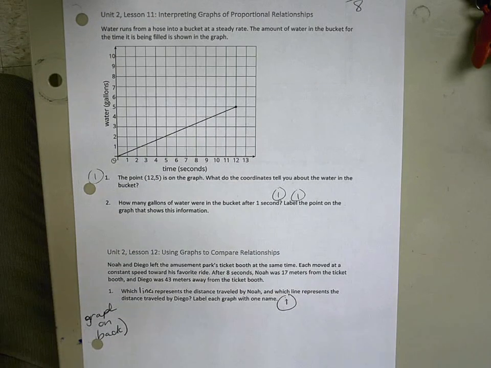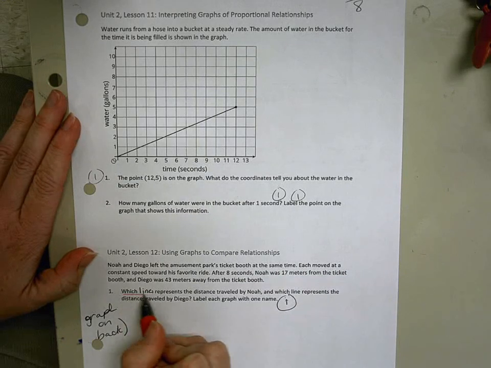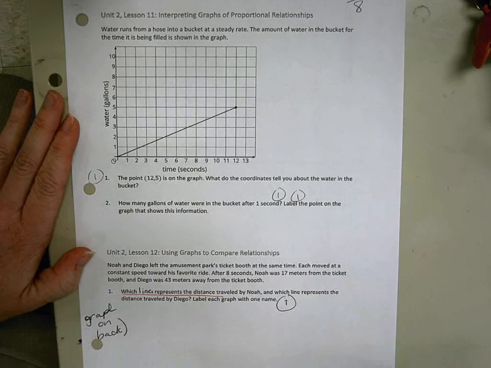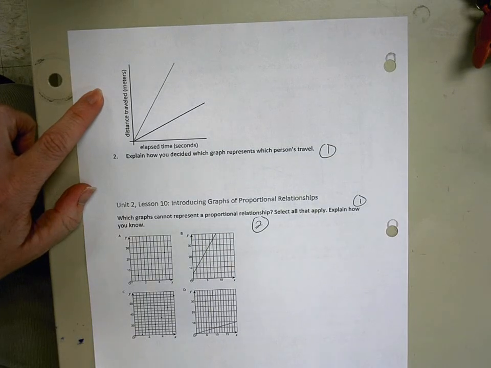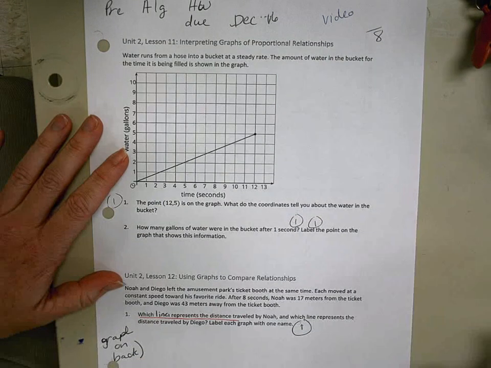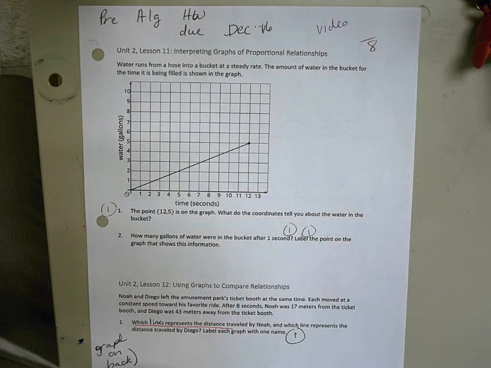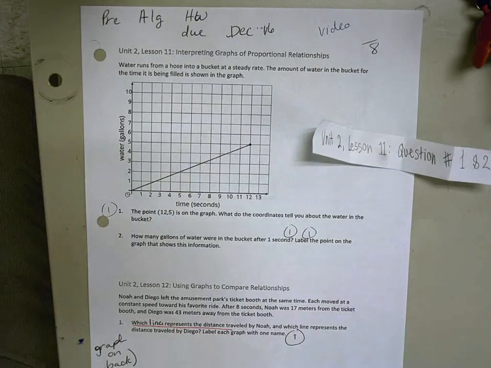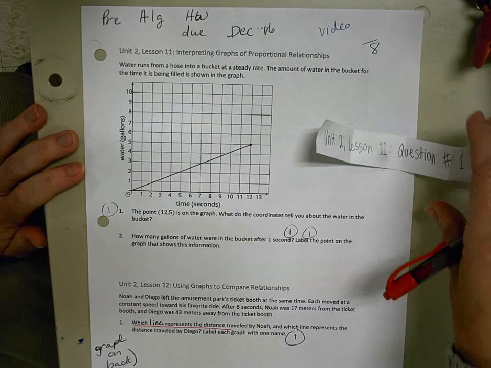For number 1, when it says which line represents the distance, which line are we talking about? So the graph is on the back, and I did write that on the side of the paper, but I just want to be sure that we're clear. The shoebox suggestion that was pulled today says Unit 2, Lesson 11, numbers 1 and 2. So that's our first homework problem on the paper.